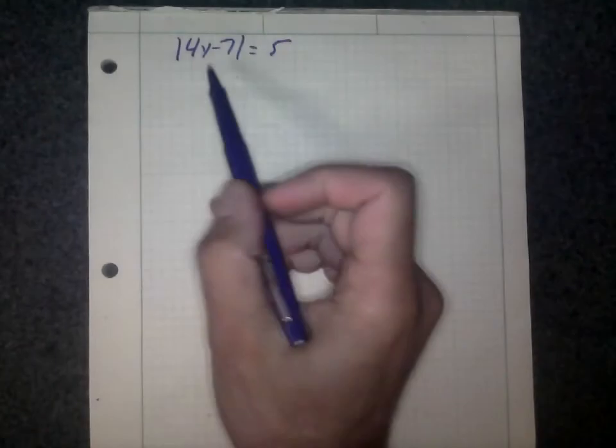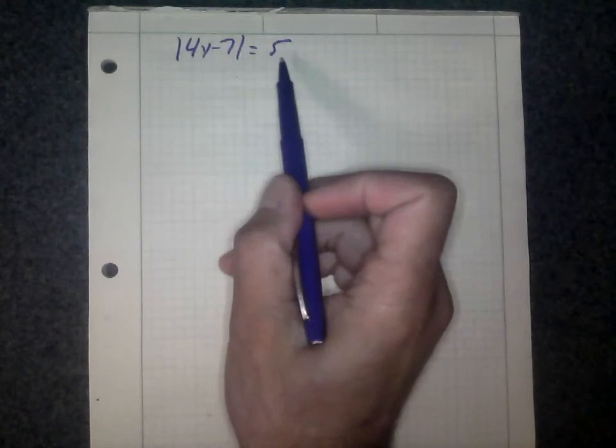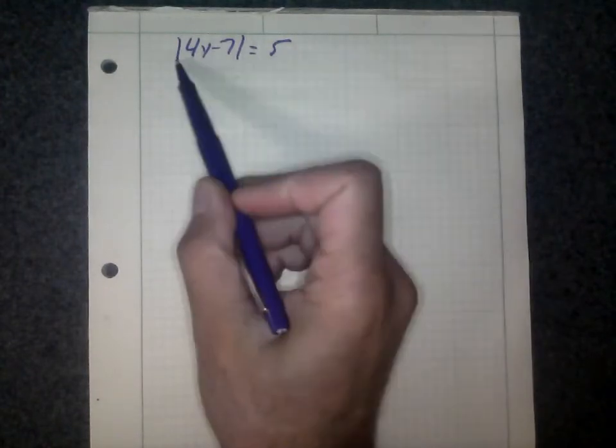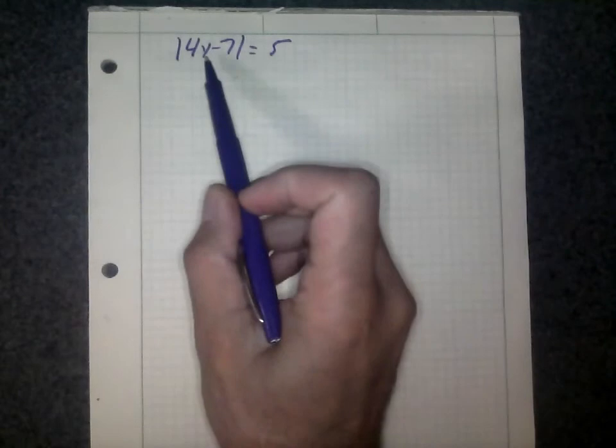In this problem, you've been asked to solve for y in the equation that looks like this. If you're going to read this in English words, it would say the absolute value of 4y minus 7 is equal to 5. So we want to find the values of y that make this expression true.